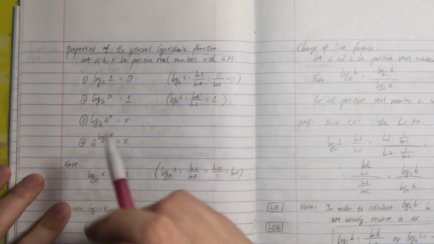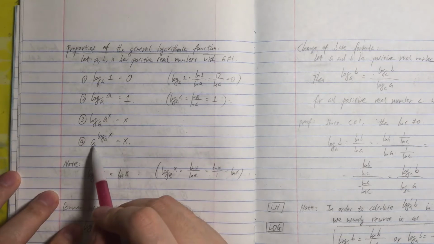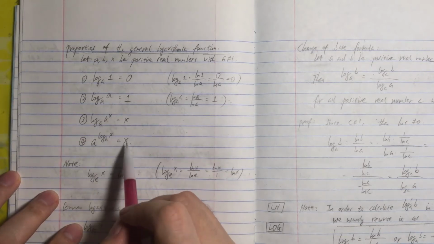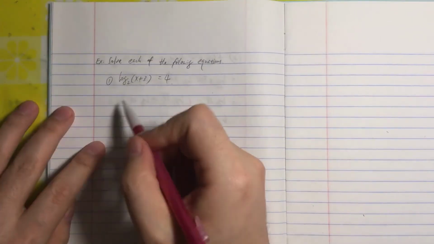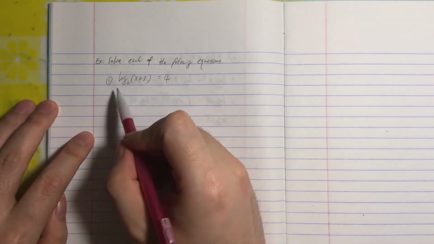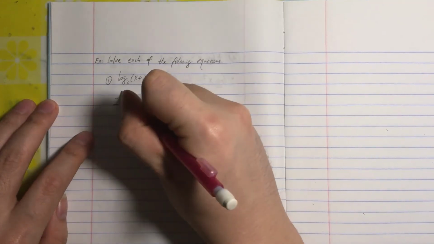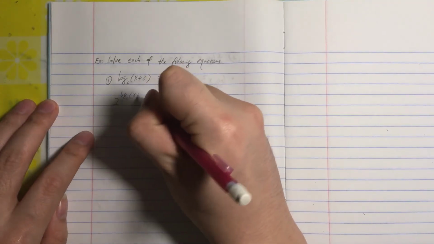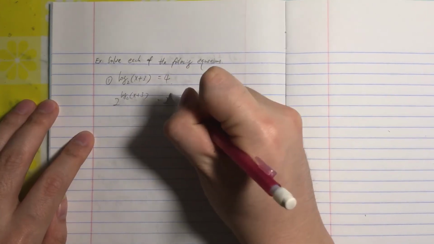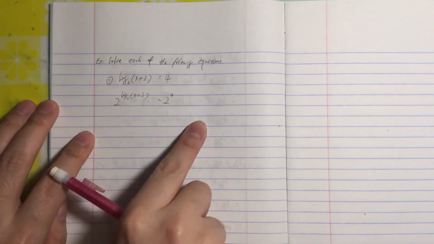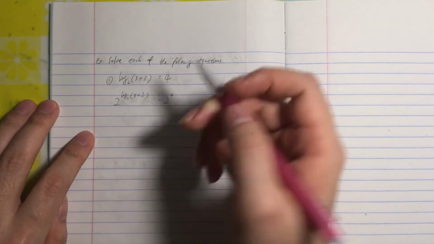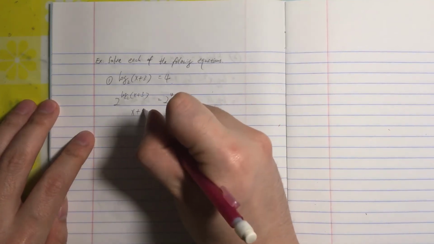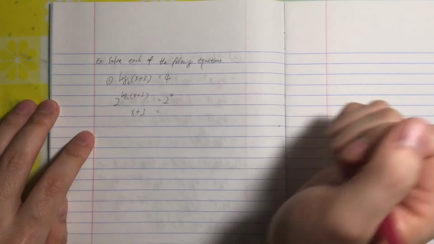According to the property of general logarithmic function, we know that a to the power of log base a of x is always x. So in this example, the base is 2. If I apply base 2 to both sides, I get 2 to the power of log base 2 of x plus 3 equal to 2 to the power 4. If I apply base 2 on both sides, that's what I get here. And then, by the property of general logarithmic function, 2 to the power of log base 2 of x plus 3 is the same as x plus 3. Here I eliminate log base 2 on the left side.